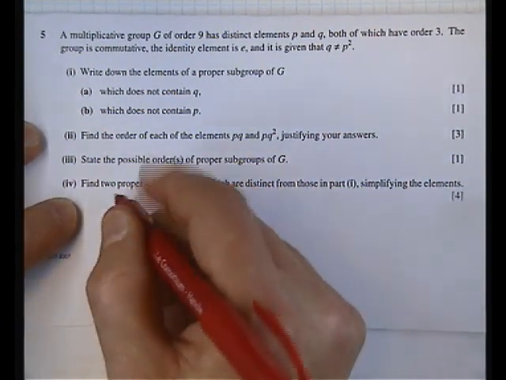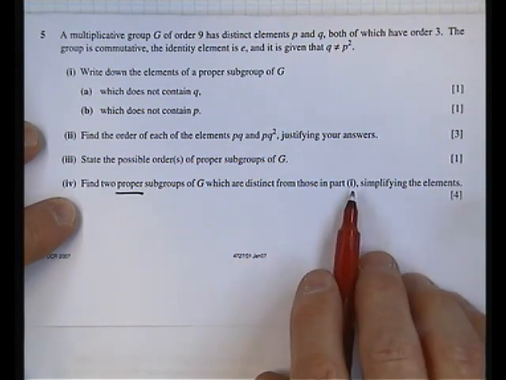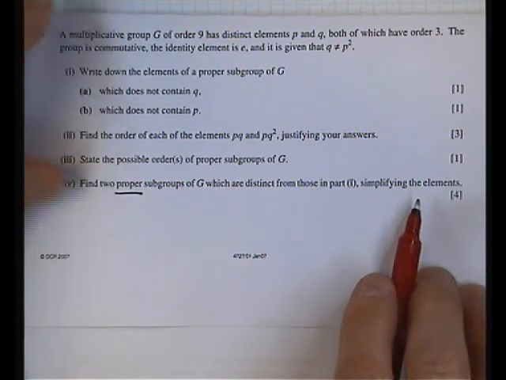Find 2 proper, underline that word, proper subgroups of G which are distinct from those in part 1, simplifying the elements. Okay, let's do this question.